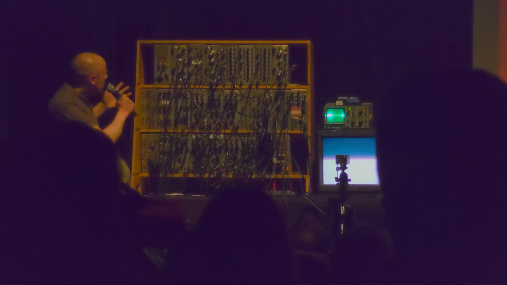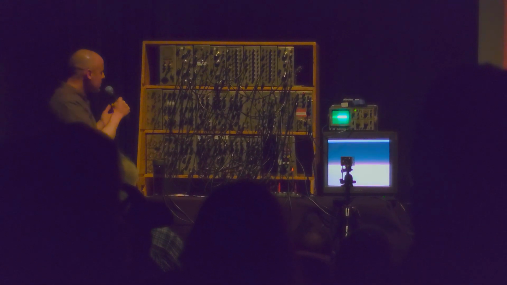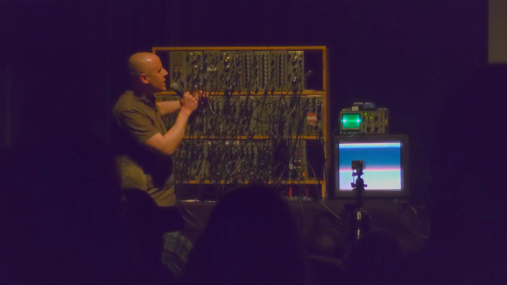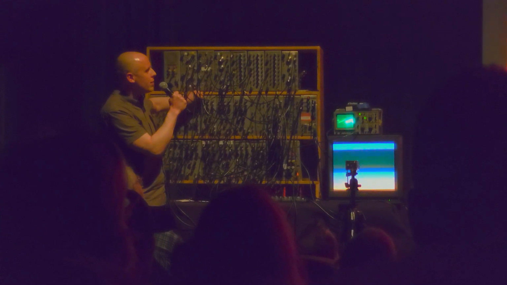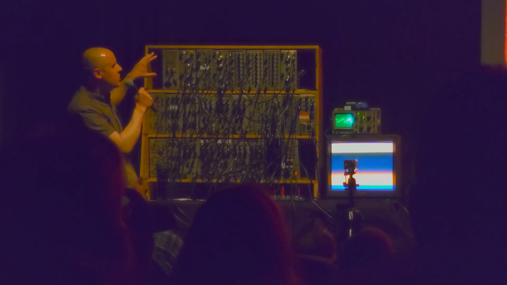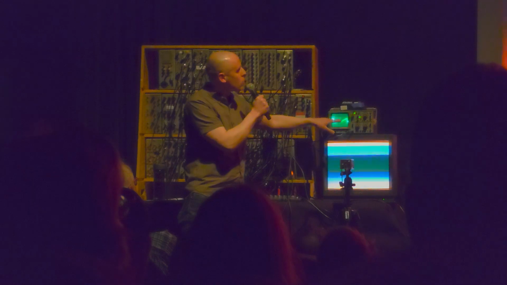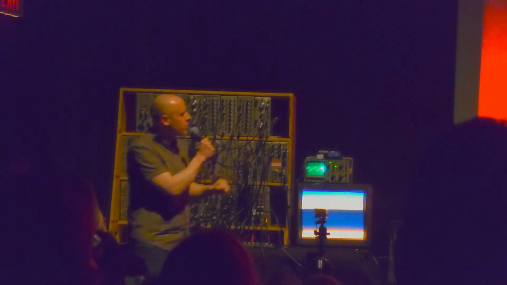So the first module that I'll talk about is the oscillator module, which is very straightforward. The oscillator module creates oscillations. We've seen these in several videos that we saw today. And so the oscillator module creates sine waves, triangle waves, or sawtooth waves. So you can see the raw waveform represented right here in the oscilloscope. This is a sawtooth wave. You can see the soft edge and the hard edge that's up there on screen.